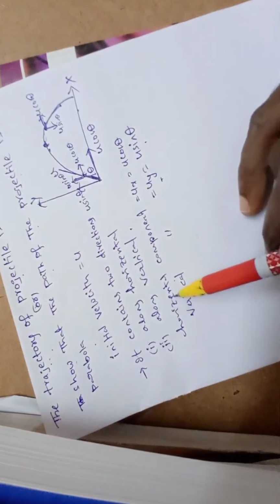Which component can be affected by the gravitational force? The vertical component of the velocity can be affected by the gravitational force. That's why it changes. But the horizontal component of the velocity is not affected by the gravitational force, so it remains constant throughout the motion.